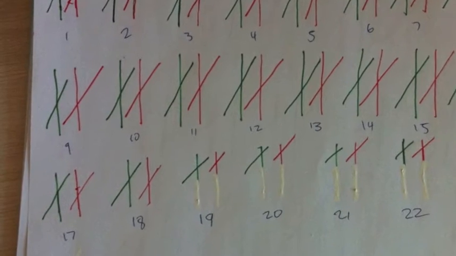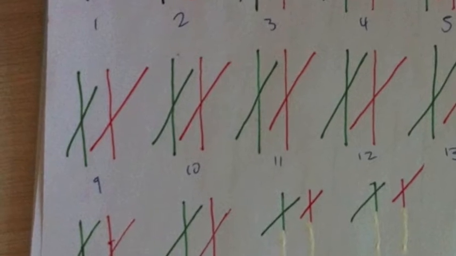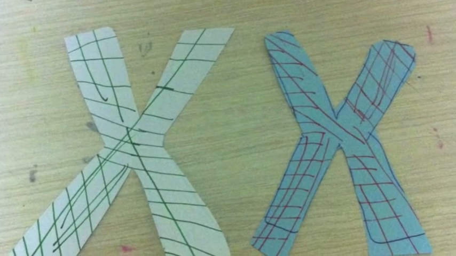Now I will be showing you the process of meiosis 1. For example, we will take pair number 9. Meiosis starts with a diploid cell.